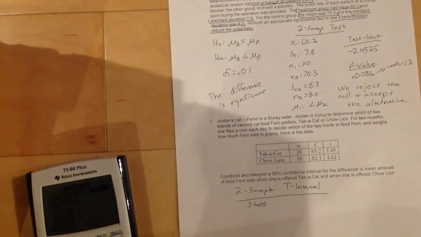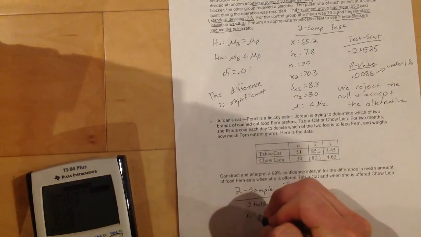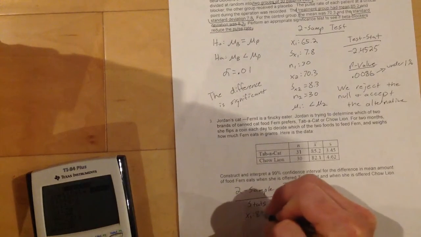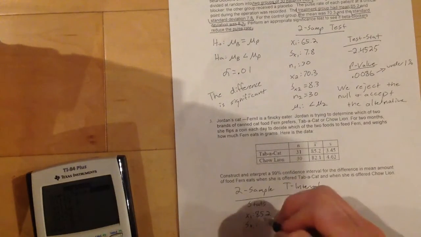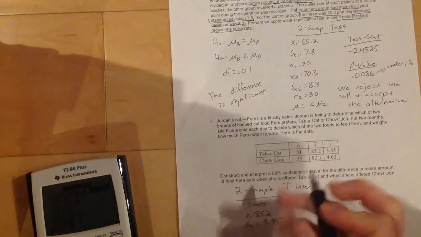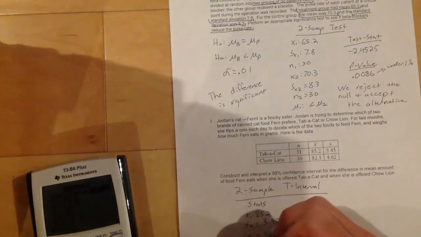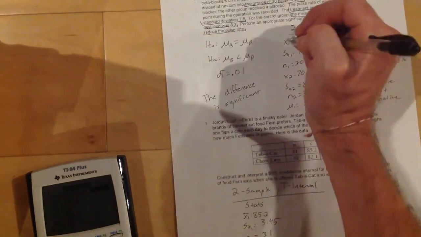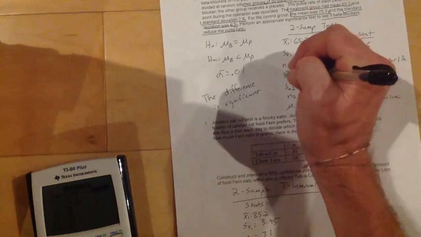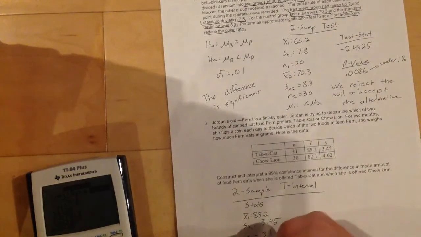All right, we don't have any data, so we're going to use the stats option. And then it pretty much asks for the same thing it asks in the hypothesis test. So our x bar 1 can be 85.2, our S of x1, 3.45, our n1 is 31, our x bar 2 is 82.1.